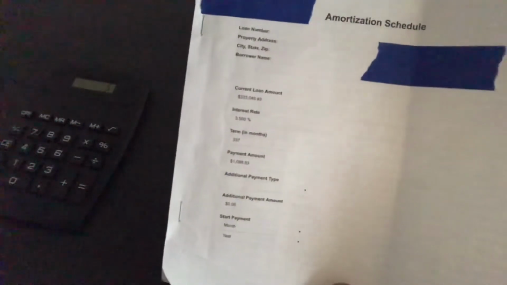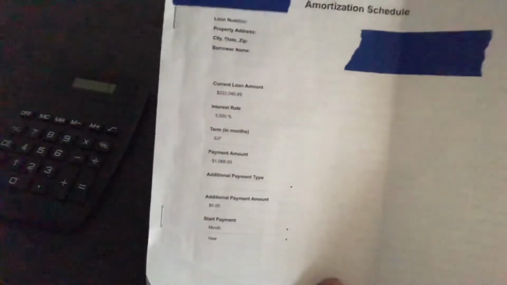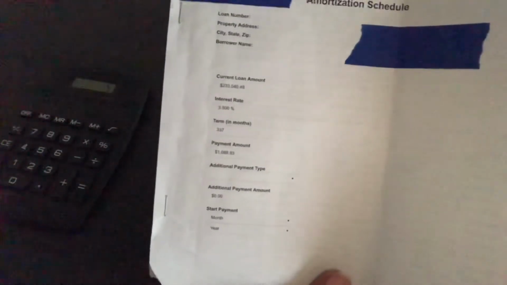I had 337 months to go, and my payment amount, without the escrow, so without the property taxes and without the homeowners insurance, my monthly payment would be $1,088.93. And so I started recording how much I put towards that $1,088.93.